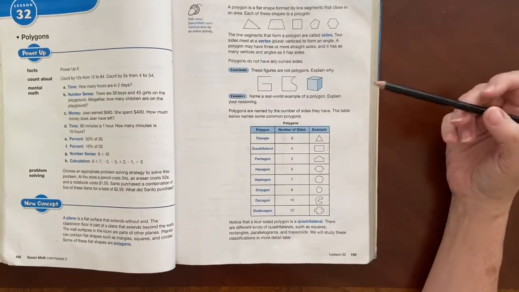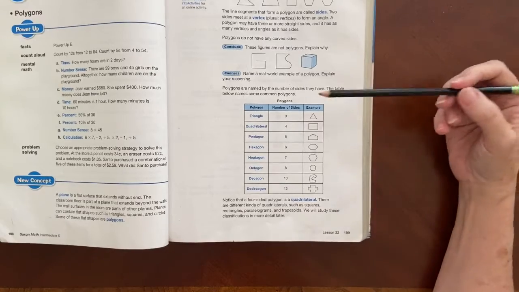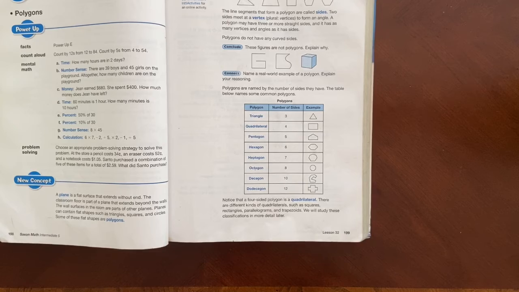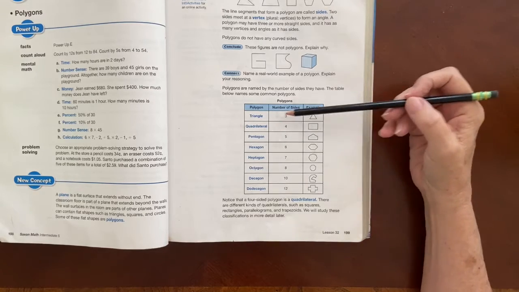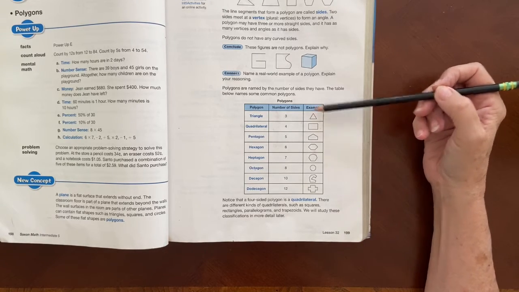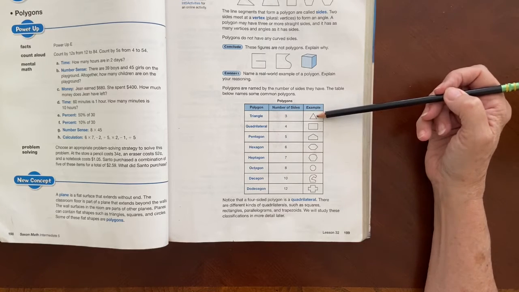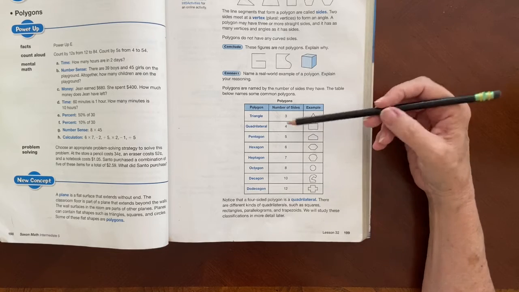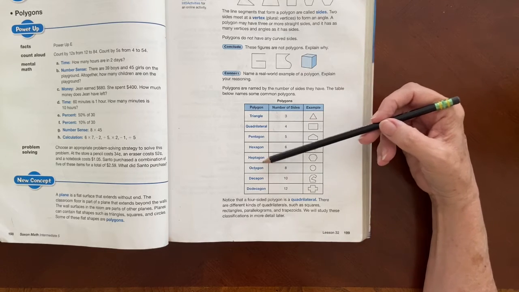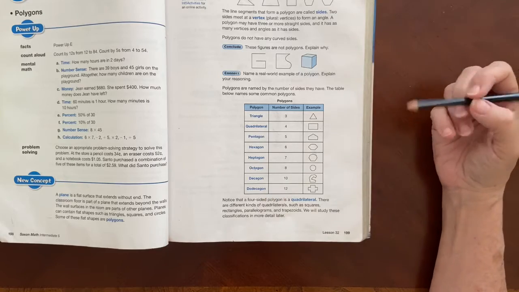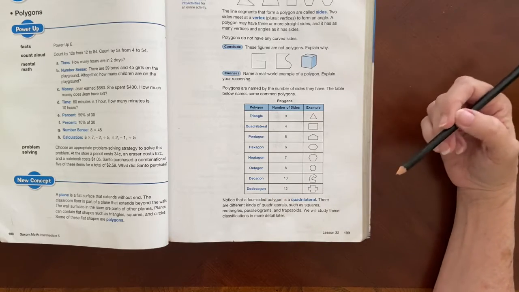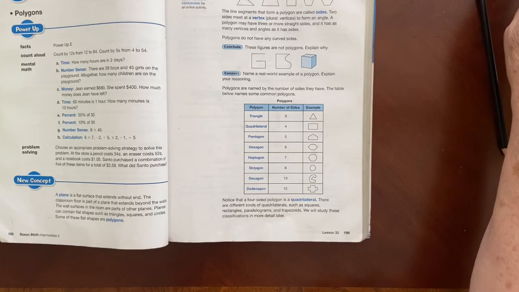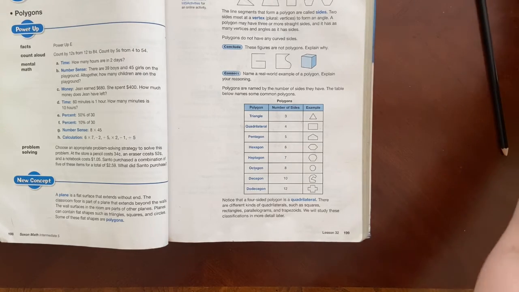Okay, so let's look here. In the book, they give you the names of some common polygons. It names the number of sides. So there's a triangle, 3 sides. A quadrilateral is 4 sides. A pentagon, 5 sides. Hexagon, heptagon, octagon, decagon, and dodecagon. So check those out. Make sure that you understand. You might have to look up some of the harder ones, but hopefully you'll get the hang of it.